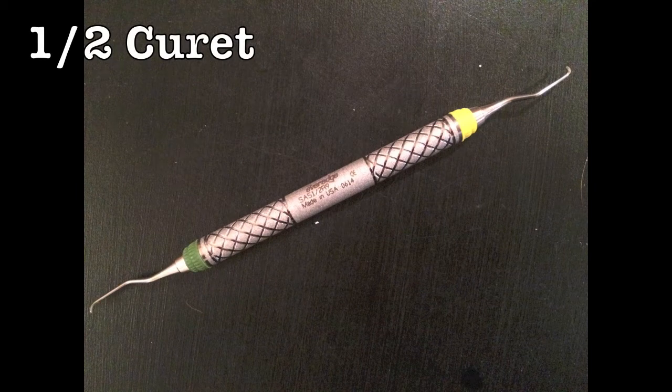Here is a photo of the 1-2 curet. This curet is used for all of the anterior teeth. The correct working end is selected if the instrument face tilts towards the tooth surface when placed against the midline of the facial or lingual surface. We will now see a demonstration of its clinical use.